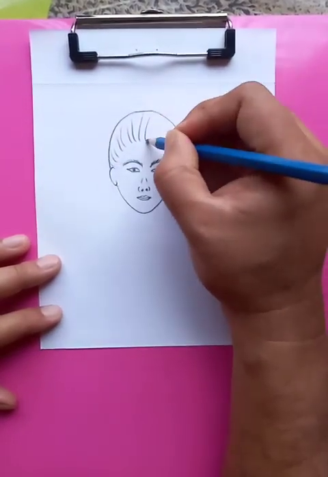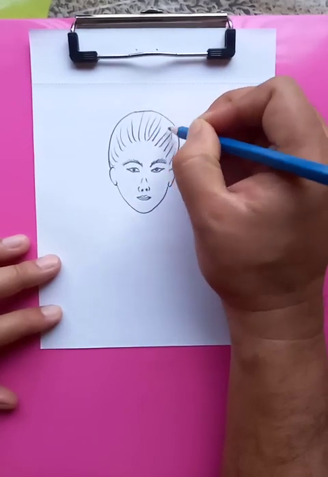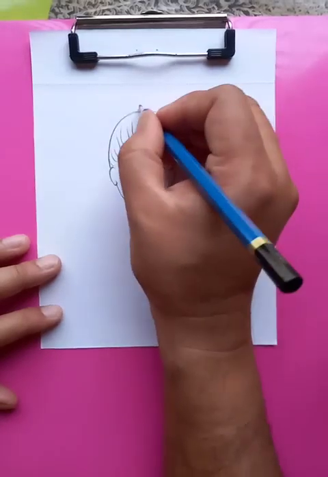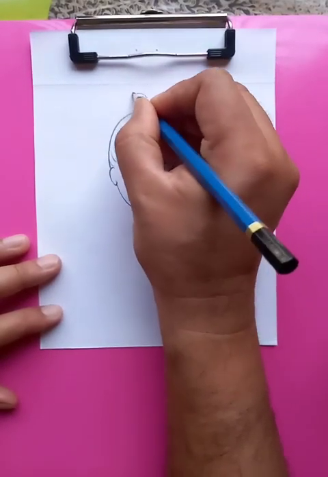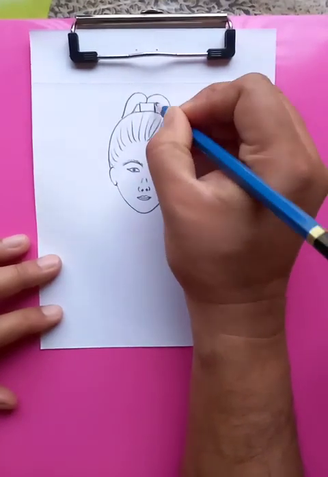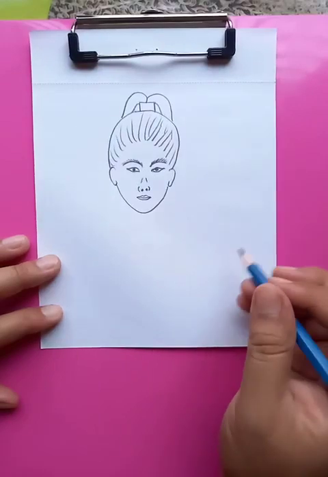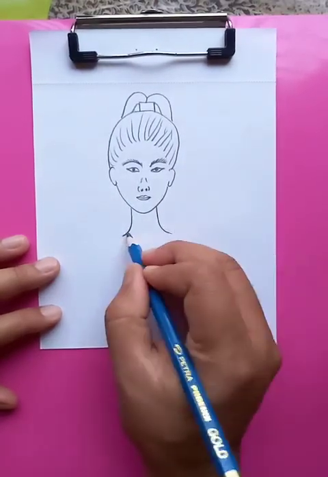Putting the hairlines here. Looks like this. It's like a ponytail on the top. Neckline you can see here.